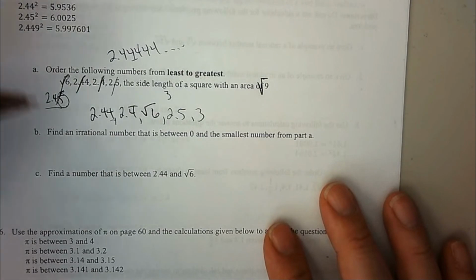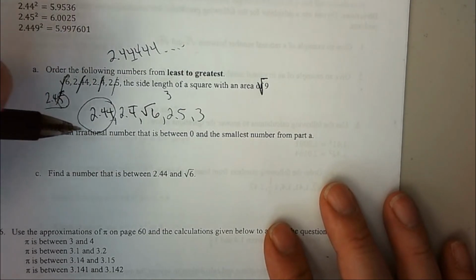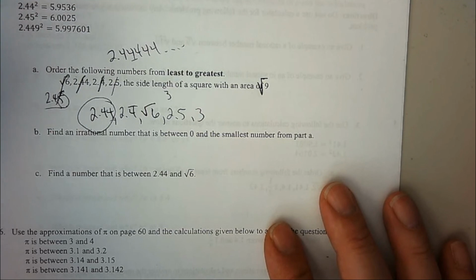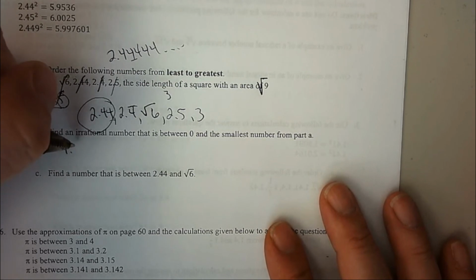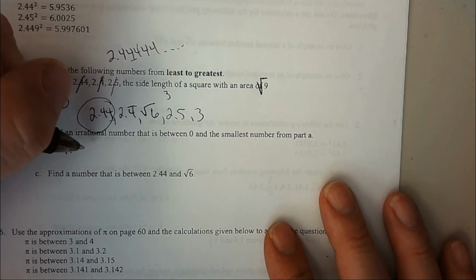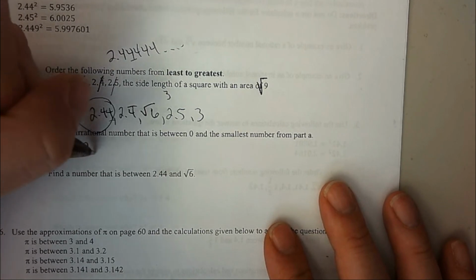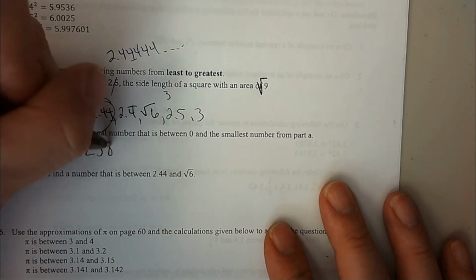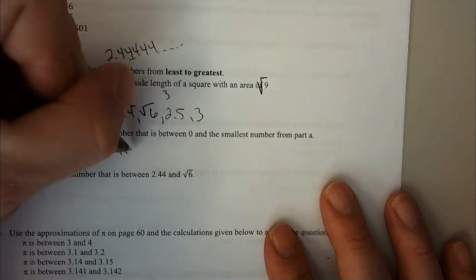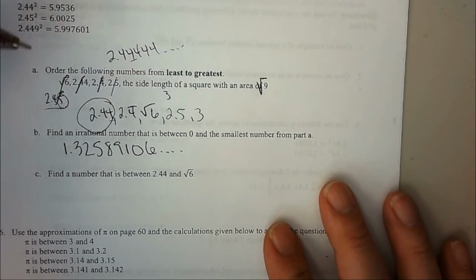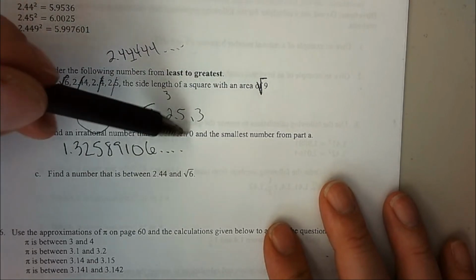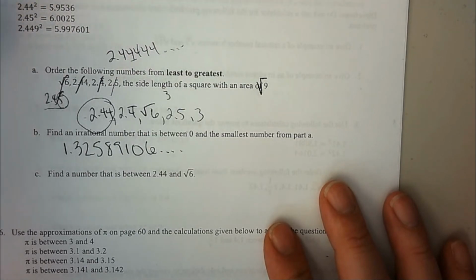Okay, find an irrational number that is between 0 and the smallest part from part A. The smallest part from part A was 2.44. So find an irrational number that's between those. Well, you could start off again with 1 point, and then write a decimal that's going to go on forever with no pattern to it. 3, 2, 5, 8, 9, 1, 0, 6, and so on. That's definitely irrational. It's larger than 0, and it's less than 2.44.